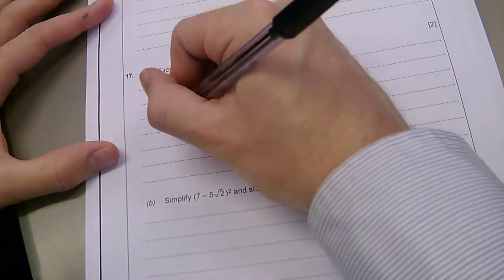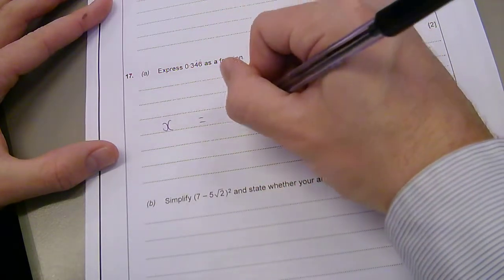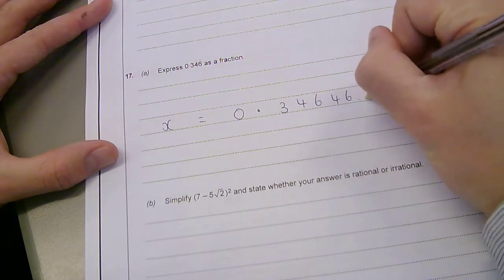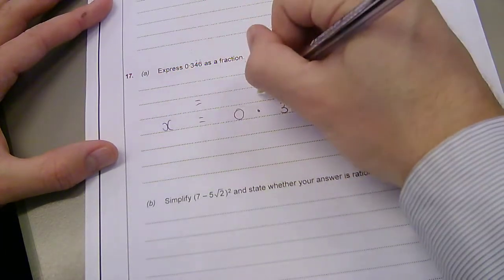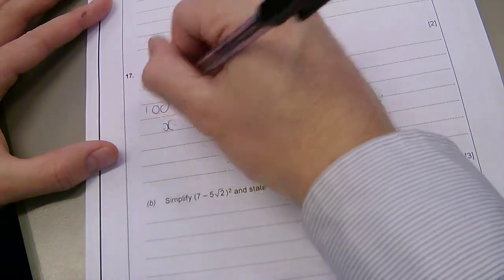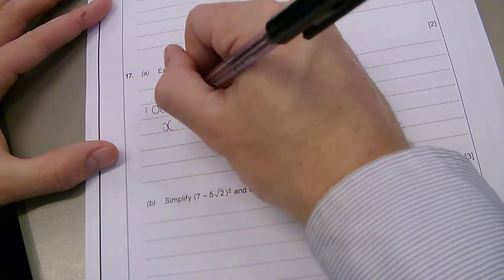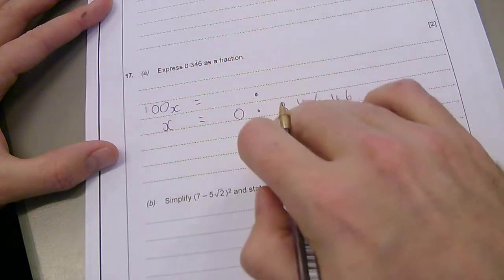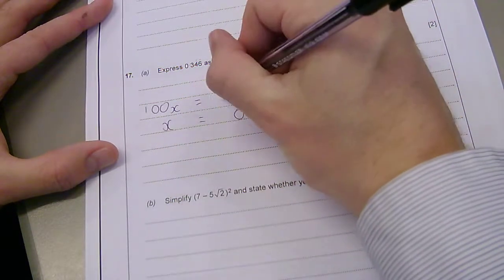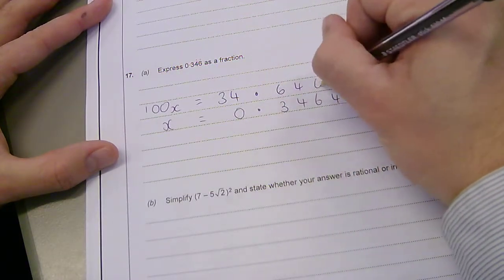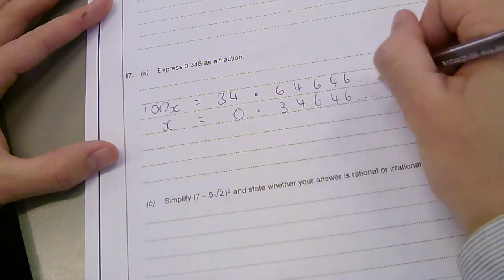For me, I leave a couple of lines first. Say x equals 0.34646, recurring. And then I'm going to times mine by 100 because I've got 2 dots. So the number of dots there is the number of zeros you have here, so 100x there. Get the equals and the decimals lined up. Times it by 100 would move that on 2 places, so that would become 34.6, and then after 6 is 4, 6, 4 and 6, so they line up again.